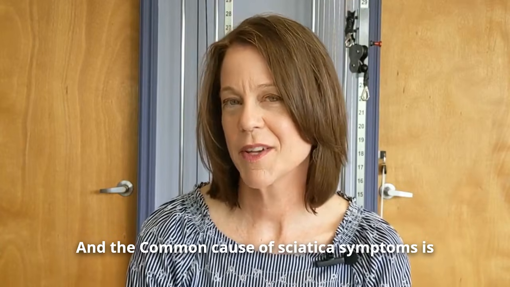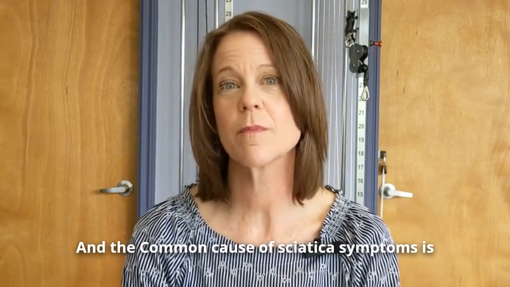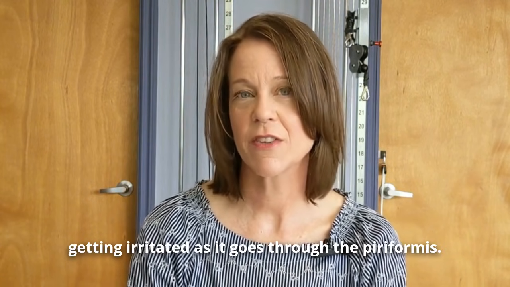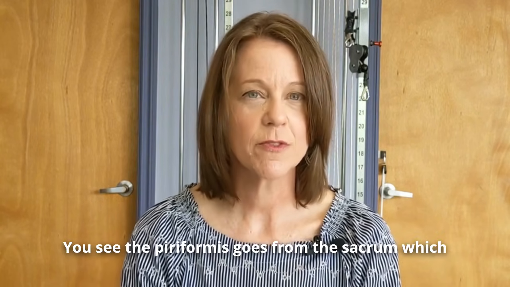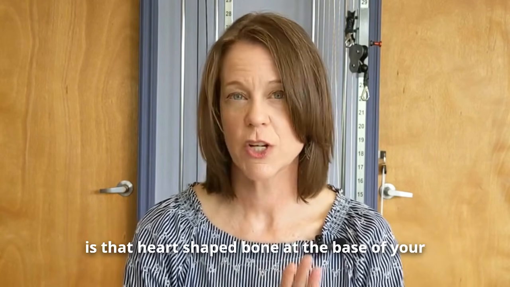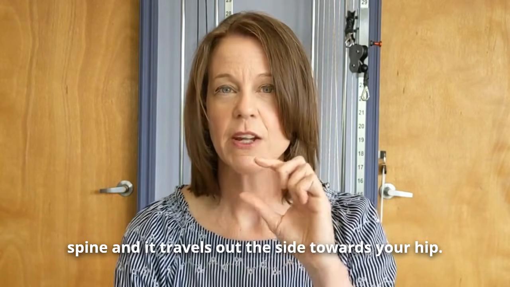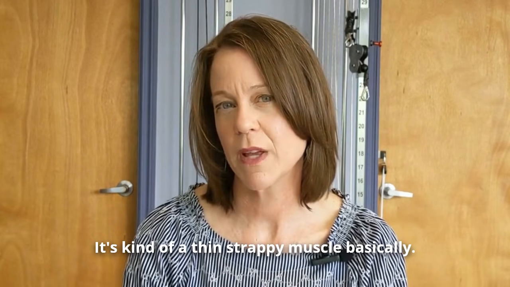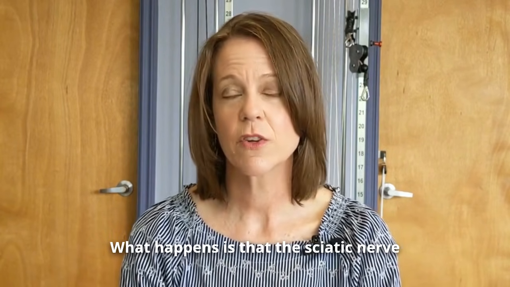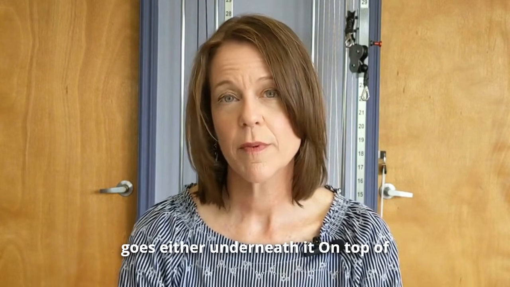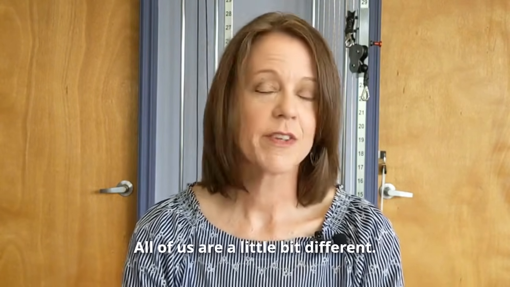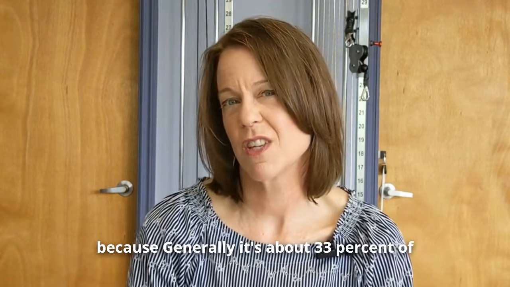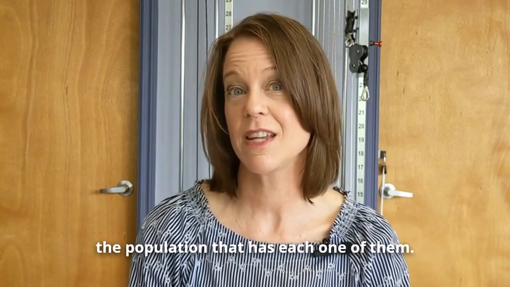And the last common cause of sciatica symptoms is piriformis syndrome, where the sciatic nerve is getting irritated as it goes through the piriformis. You see, the piriformis goes from the sacrum, which is that heart-shaped bone at the base of your spine, and it travels out the side towards your hip. It's kind of a thin, strappy muscle, basically. What happens is that the sciatic nerve goes either underneath it, on top of it, or right through the middle of it. All of us are a little bit different, and all of these are considered normal because generally about 33% of the population has each one of them.